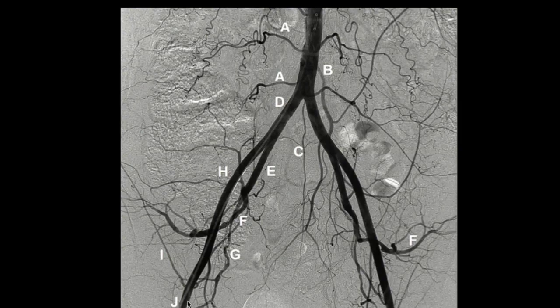This is common femoral. Excellent. I? Inferior epigastric. Okay, well, there's another one that comes off similar in that area. Where does the inferior epigastric artery go? It should be medially, sir. It should be on the medial side.